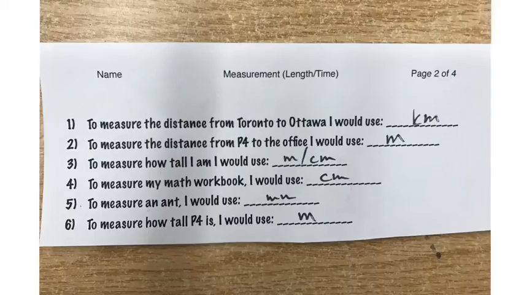One of the things you need to know for the test is which unit you would use for different distances. For example, you would use kilometers if you were measuring from Ottawa to Toronto. But for the distance from our portable to the office, you might use meters. For how tall you are, you would probably use meters or centimeters. If you were measuring just your workbook, you would use centimeters. If you're measuring something super small, like an ant, you would use millimeters. And how tall the portable is, I'd probably use meters for that.